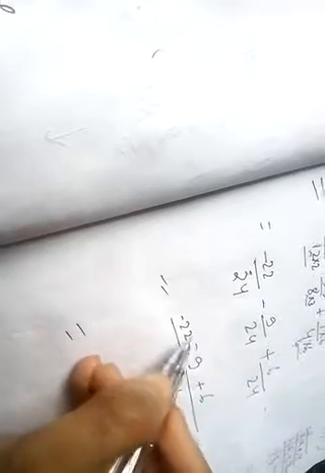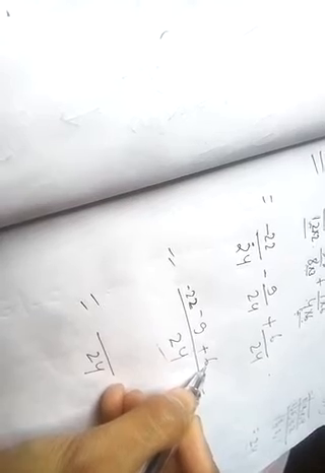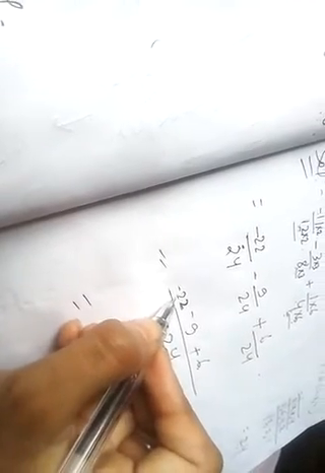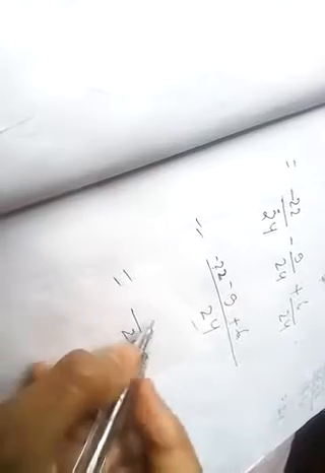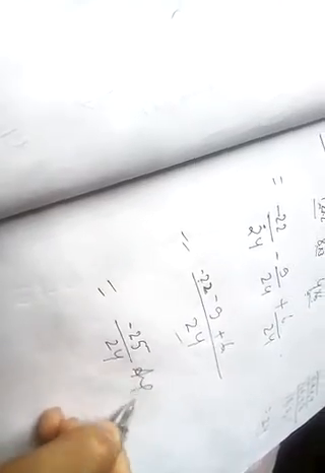Let's solve it. Minus 9 plus 6 is minus 3, minus 3 minus 22 is minus 25. So the answer will be minus 25 by 24. Okay, so this is the whole way of solving when there are three rational numbers.